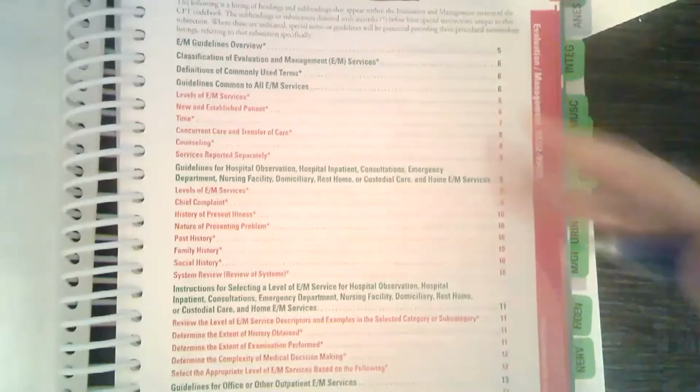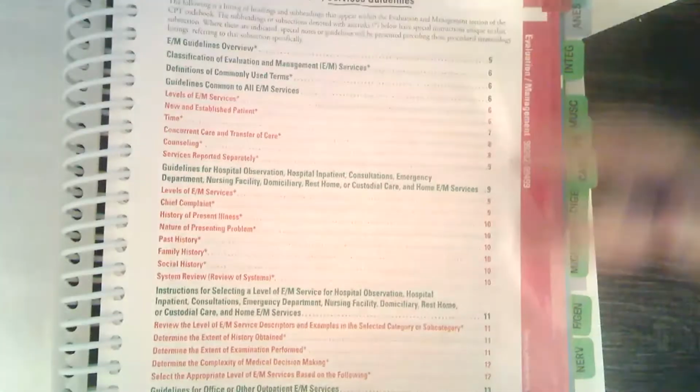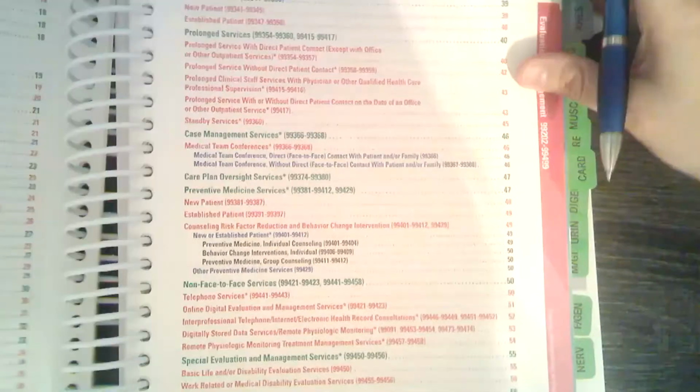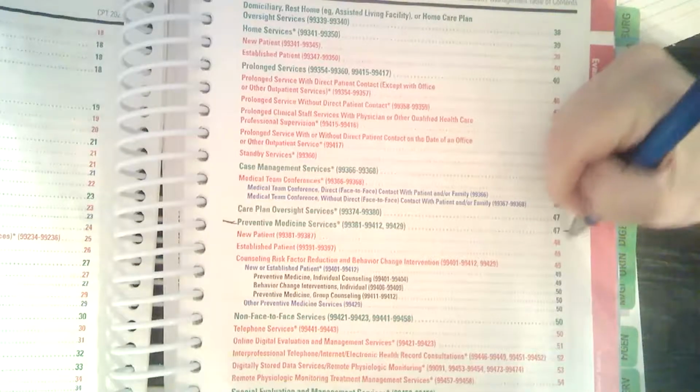So let's see if we can find the table of contents first. You might be able to find this from the index as well if you put in preventive medicine. But if we already know what section we're in, it's usually easier just to come to the table of contents, okay? On page 3, you'll see there is a preventive medicine services category.